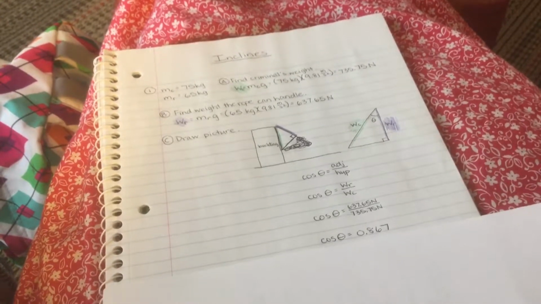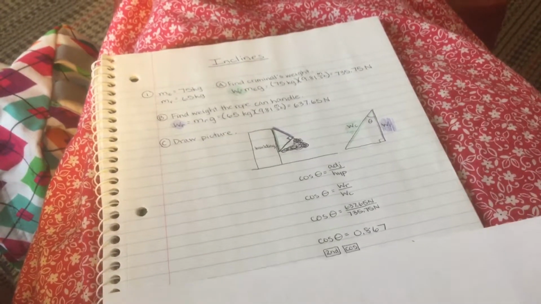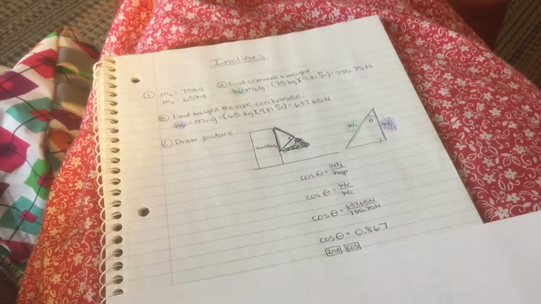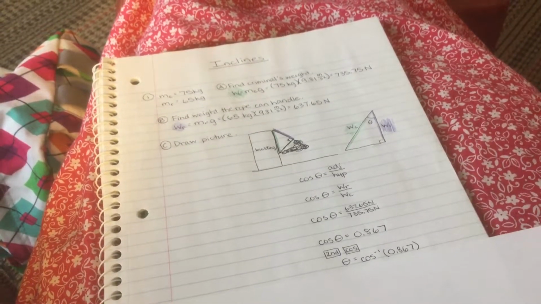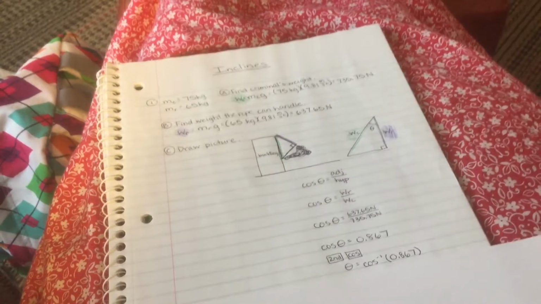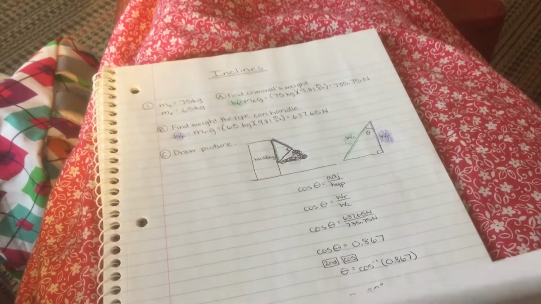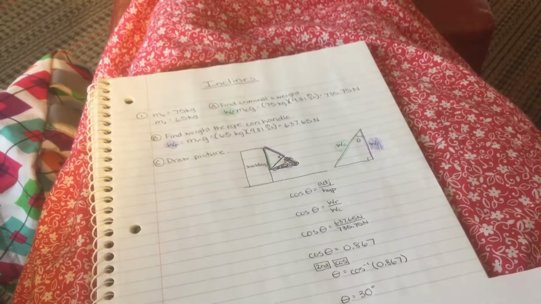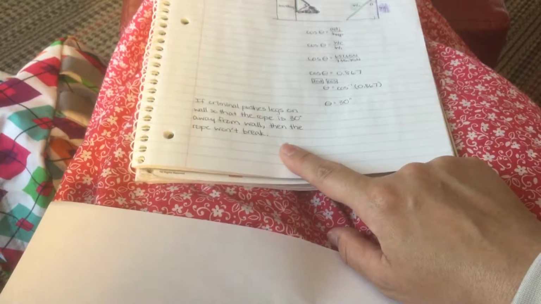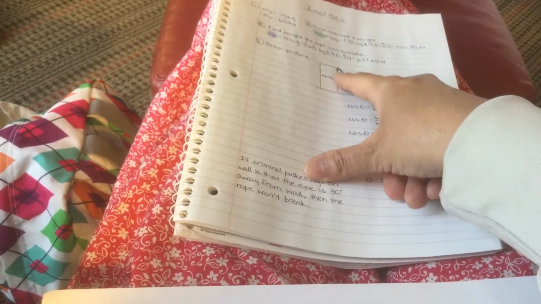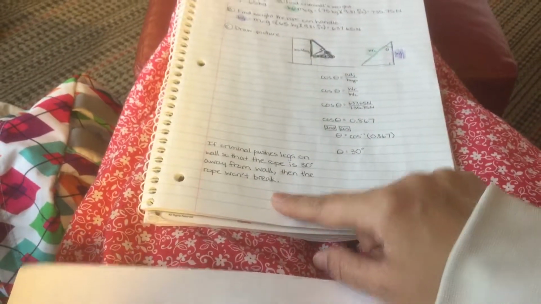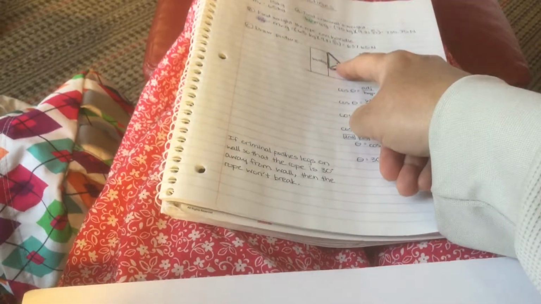And then in order to get the angle, if I remember correctly from your calculator, you hit second and then cosine to get the cosine to the -1. And then you put in the 0.867, and that should give you 30 degrees. So, if the criminal pushes his legs on the wall so that the rope is 30 degrees away, then the rope won't break because his component of weight will be less.